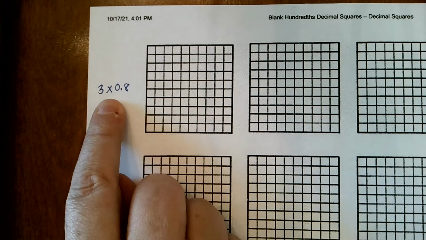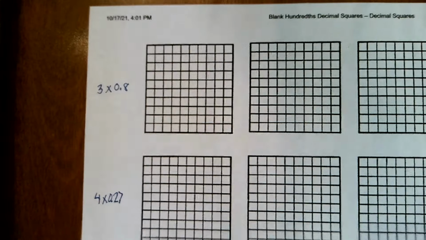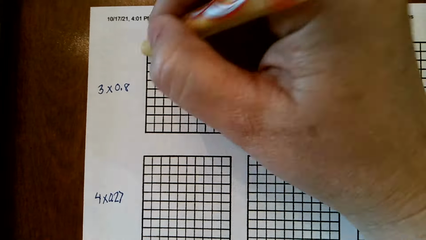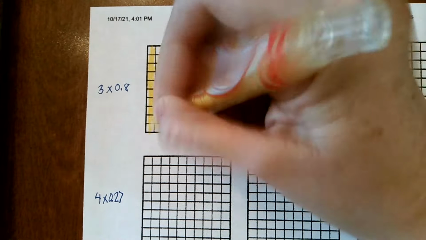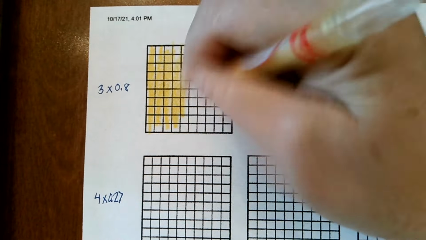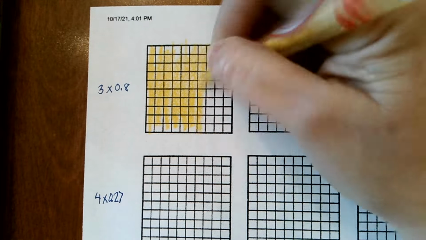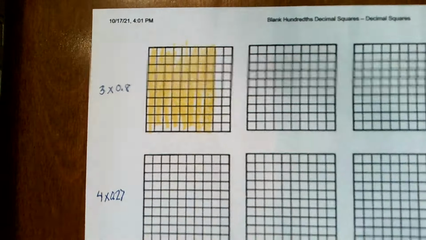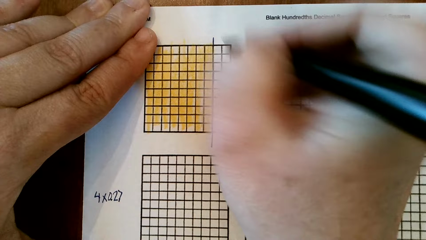Because this says 3 times 8 tenths, I'm going to color 8 tenths, 3 times. So here's 1, 2, 3, 4, 5, 6, 7, 8. I'm going to mark that the darker color so that I know that that is 1.